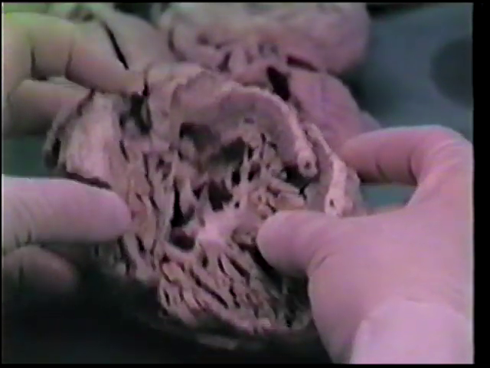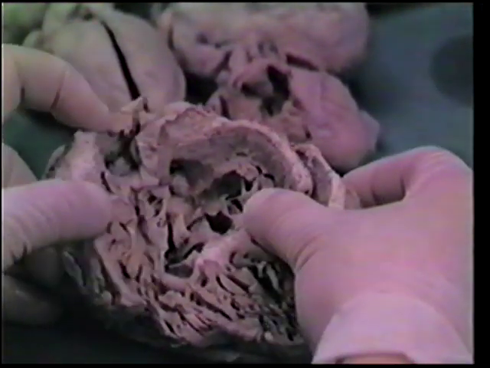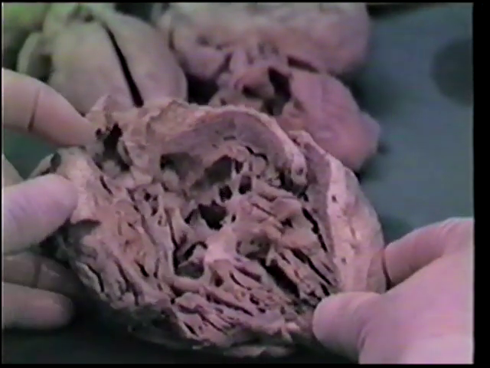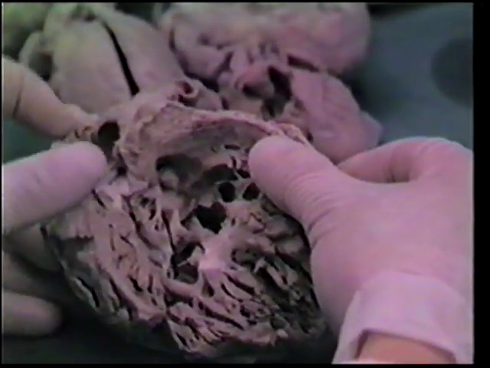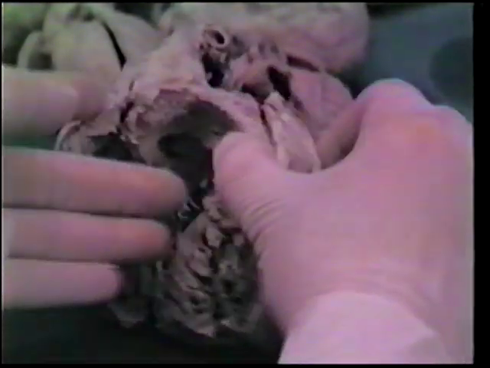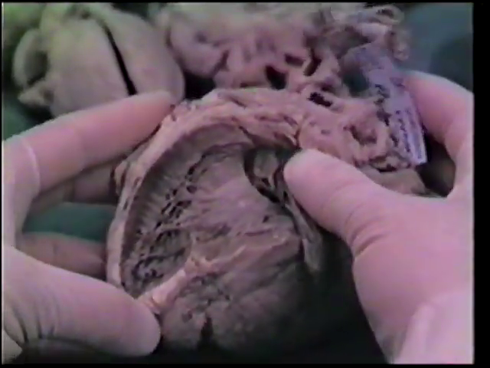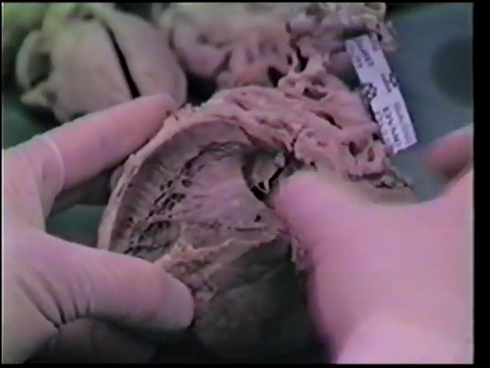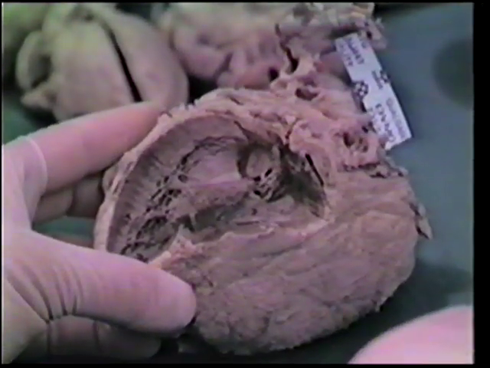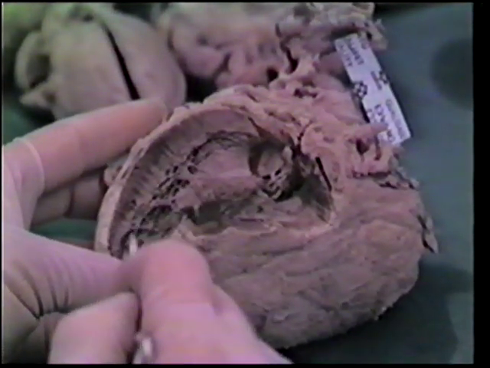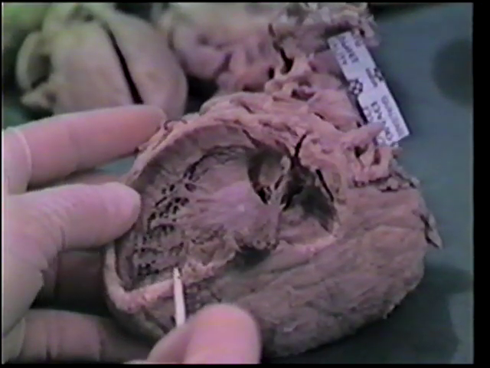Now it may be difficult to say, well, what is the morphology of this ventricular chamber? Let's turn the heart round to the back. And I think you don't need a lot of convincing to recognize that this is a rudimentary ventricular chamber of left morphology.